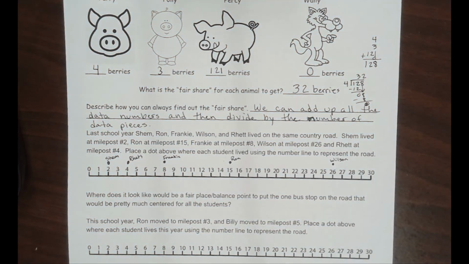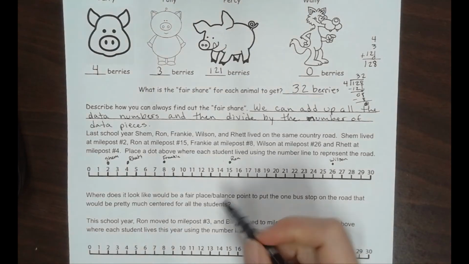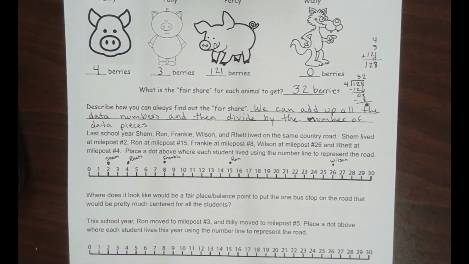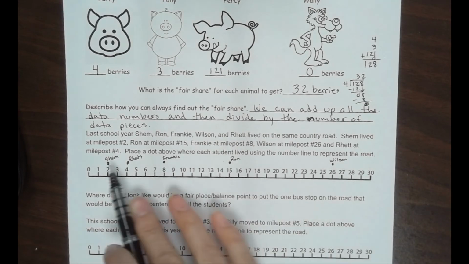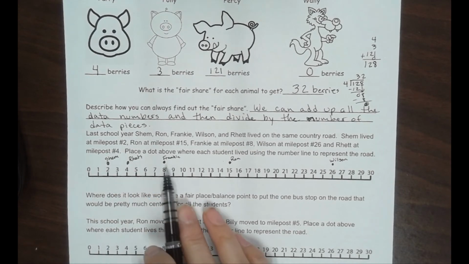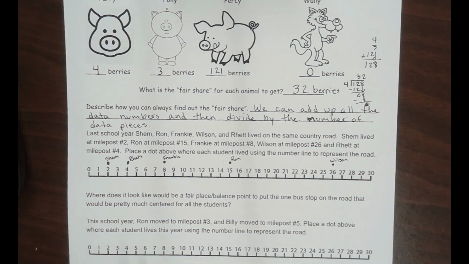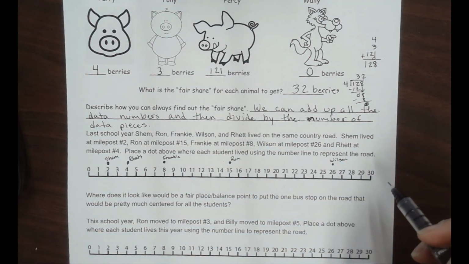Where does it look like would be a fair place or balance point to put the one bus stop on the road that would be pretty much centered for all of the students? So we're trying to make it so each kid has to travel about the same distance. Well, think of this, if I were to put a fulcrum under here, where it looks like it would be balanced. It looks like I have 3 kids over here. I have 2 way up here that have to travel a lot farther than these ones over here that have a shorter distance. So this one is 2, 4, 8, 15, and 26. So if we want to have a fair distance, we can add up all the distances and then divide by how many there are to figure out a fair distance for all of them.